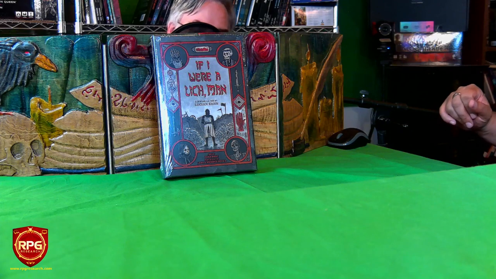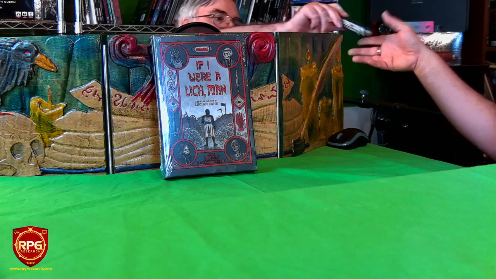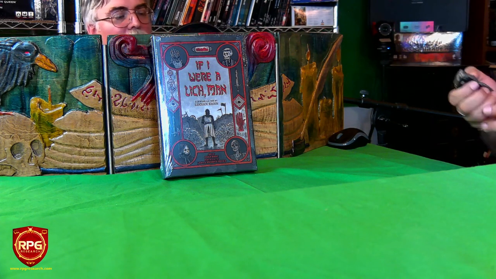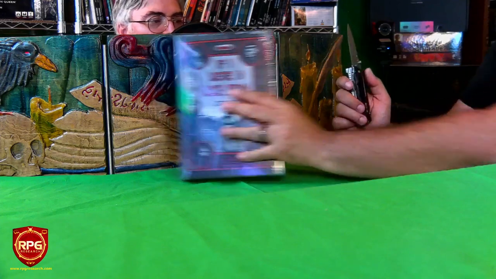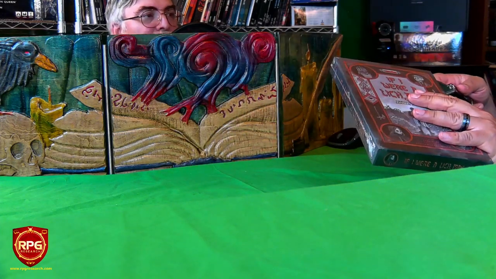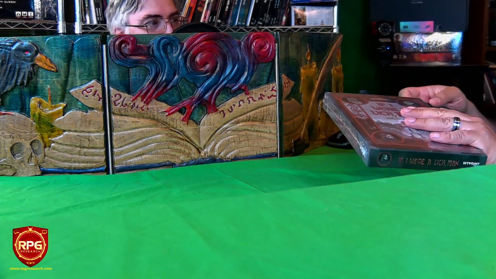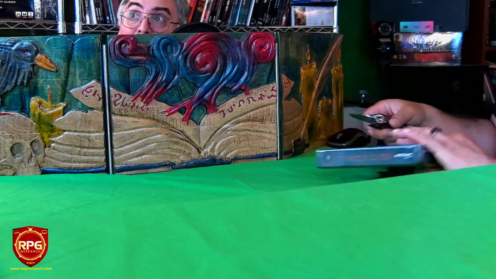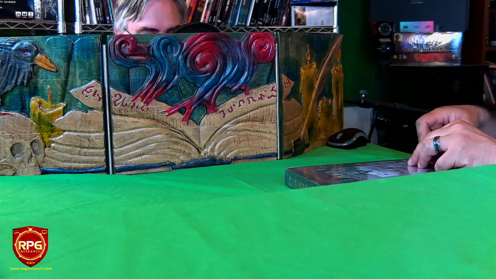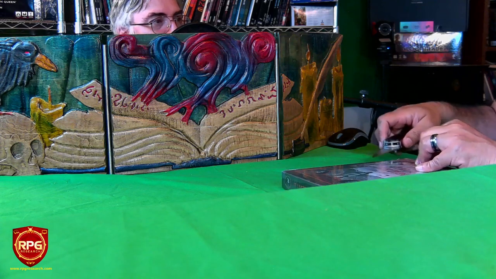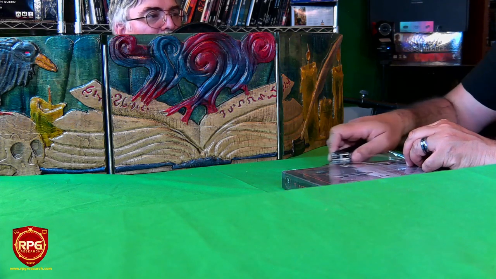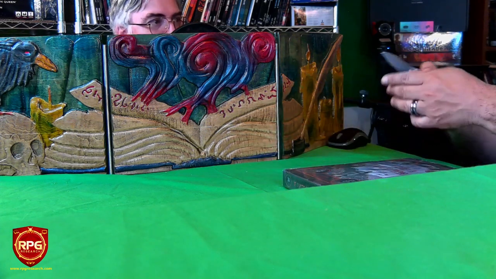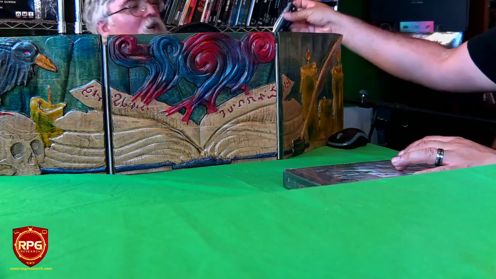There are role-playing games written from the pagan perspective. This happens to be written from the Jewish perspective. The name, If I Were a Lich Man, was a callback to Fiddler on the Roof, If I Were a Rich Man. Ah, okay. That song.